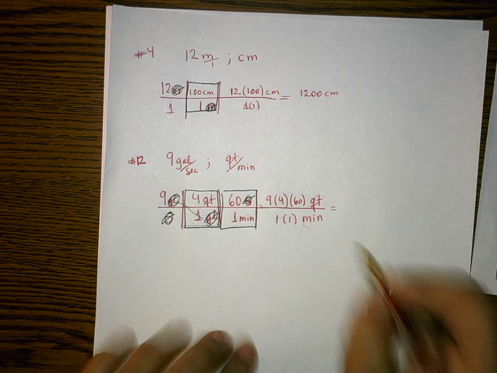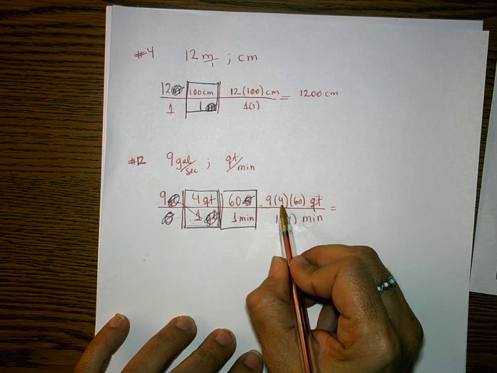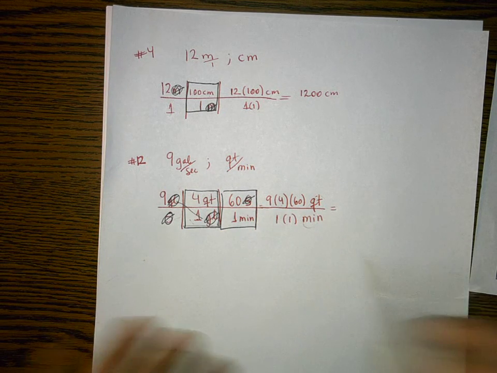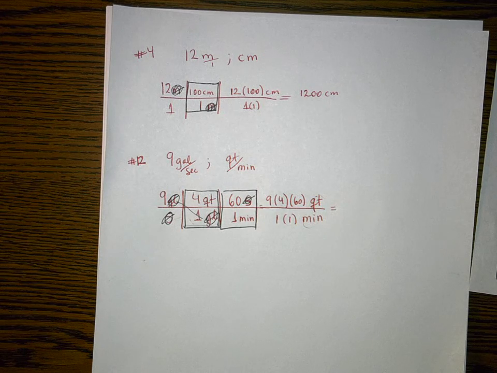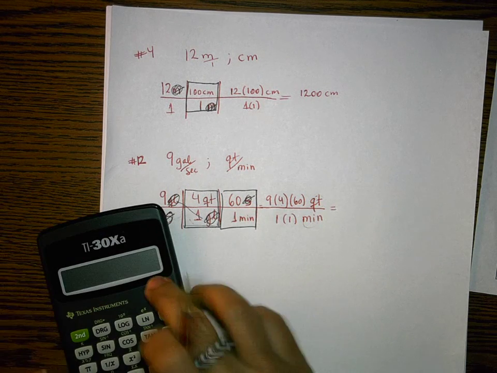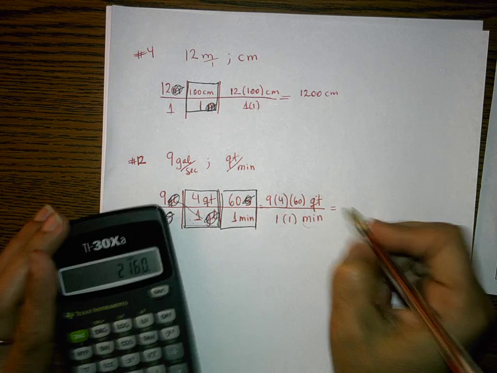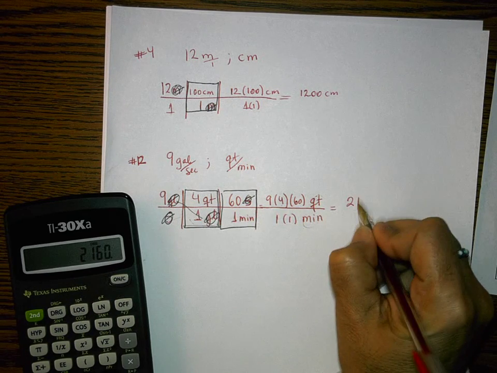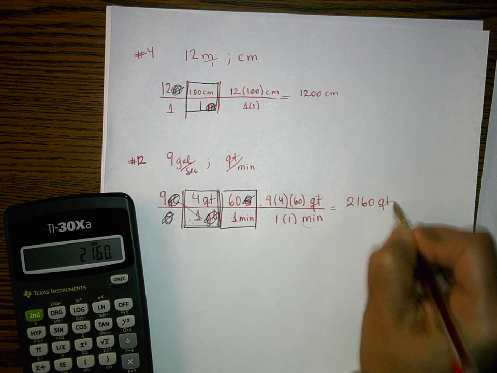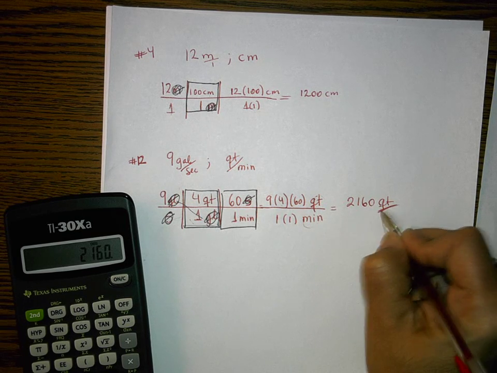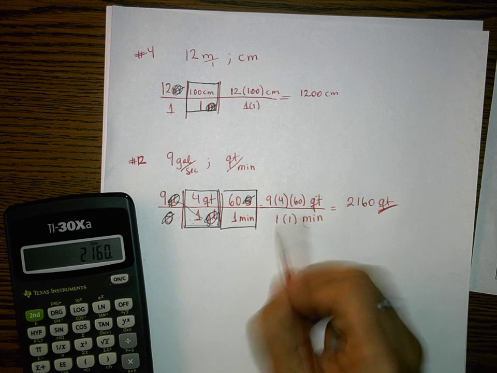Okay? So you have 9 times 4 is 36 times 60. Let me grab a calculator here really quick so we can do this nicely. We have 36 times 60, and we have 2,160 quarts per the fraction bar. I'm going to shorten it to just show my minute.